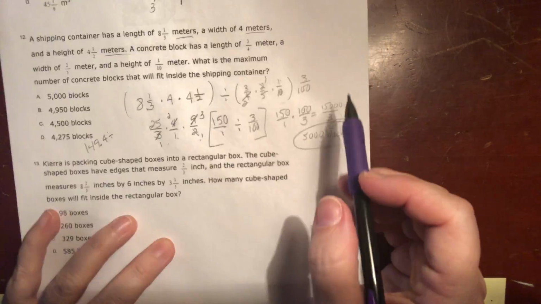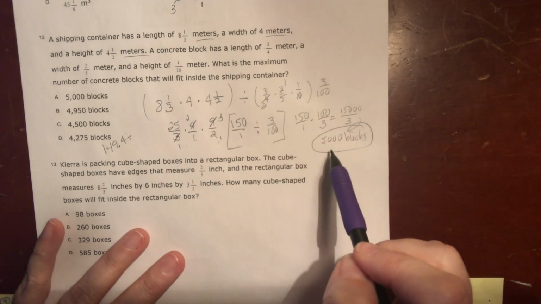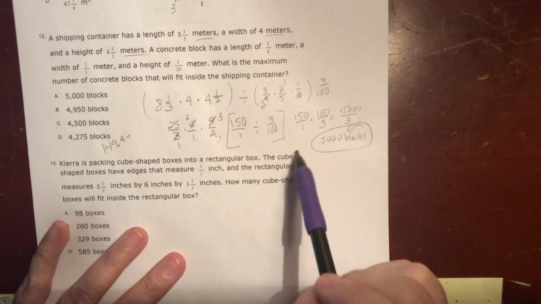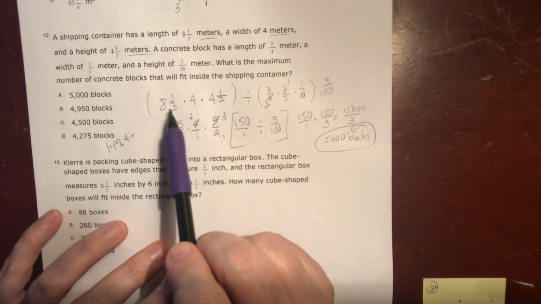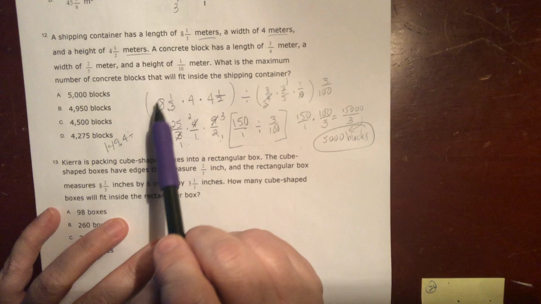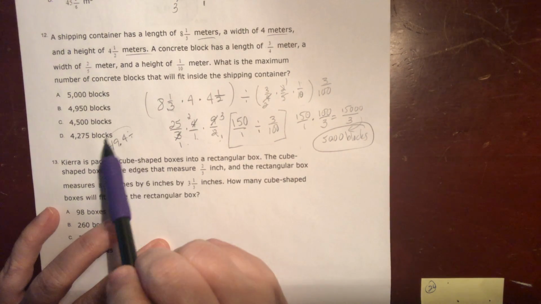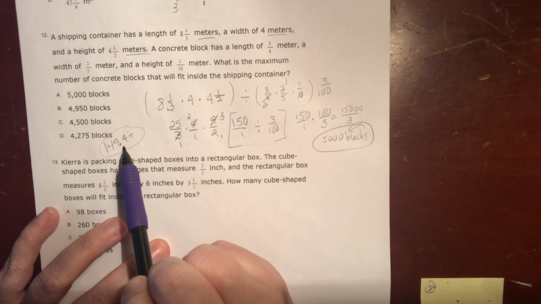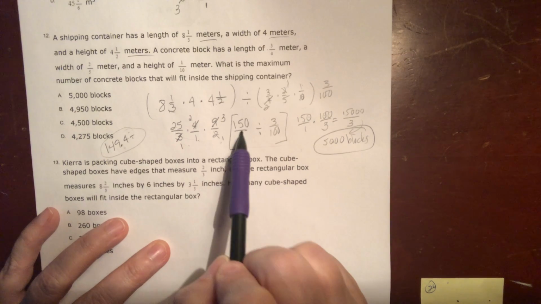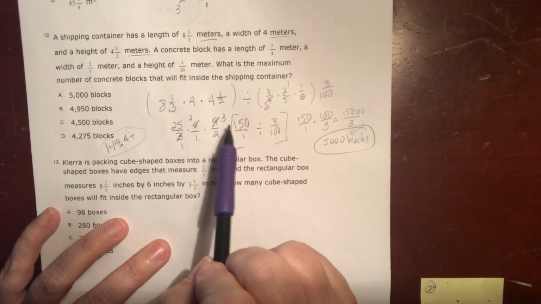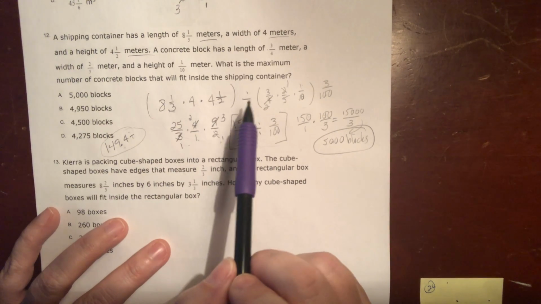All right, this is what I think happened. This is what you get if you do all this with fractions. If you actually do this on a calculator with 8 1/3, you're going to get 149.4 here instead of 150, which is just enough of a problem that it makes the final answer 4,980.